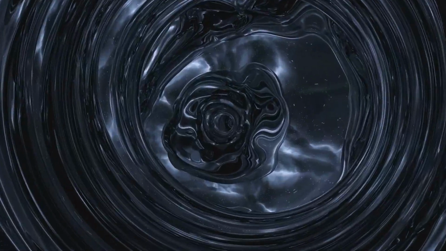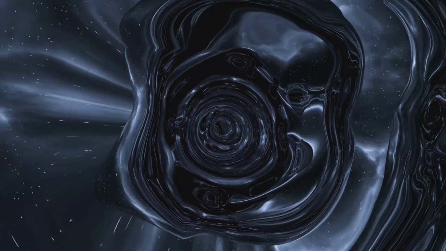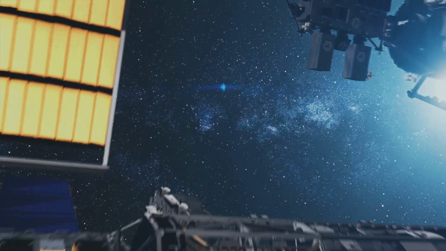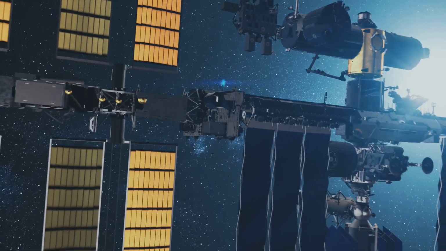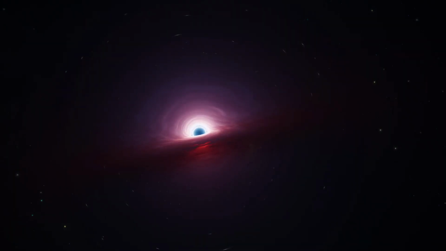And who knows, maybe one day we'll discover that the universe is even stranger and more wondrous than we ever imagined. The black hole information paradox isn't just a theoretical curiosity. It has profound implications for our understanding of the universe and our place within it. If information is truly lost in black holes, it would challenge our most basic assumptions about the nature of reality and the laws of physics.